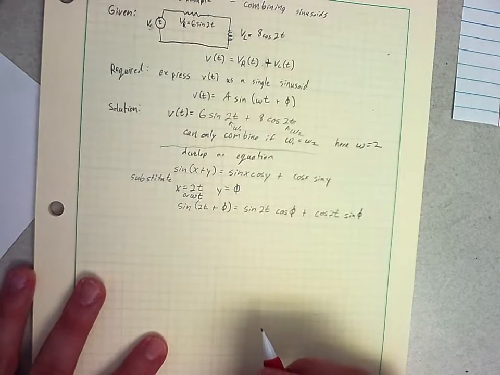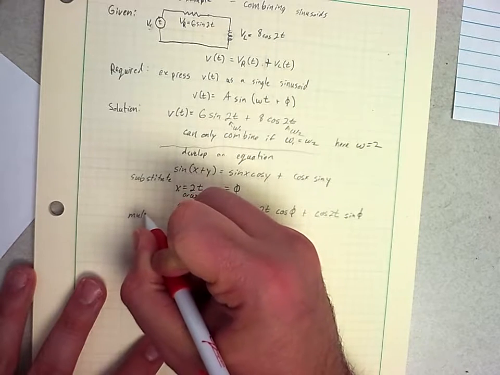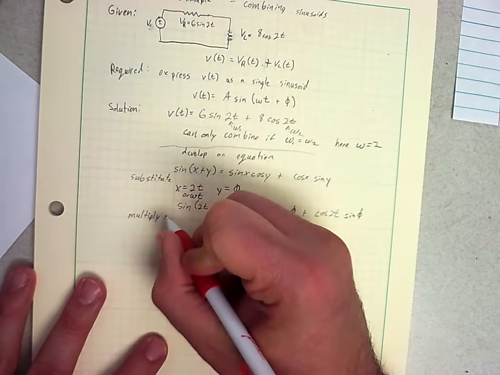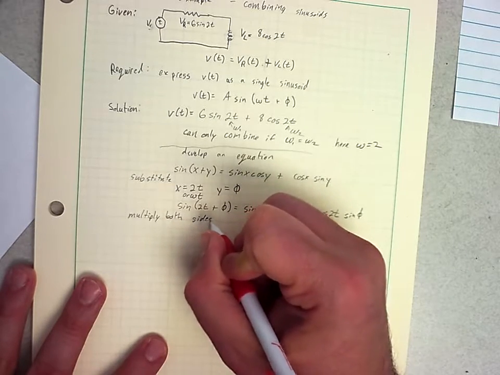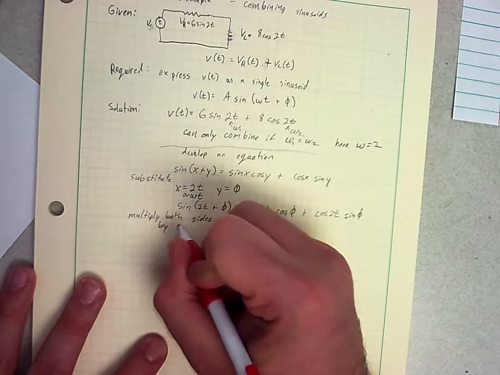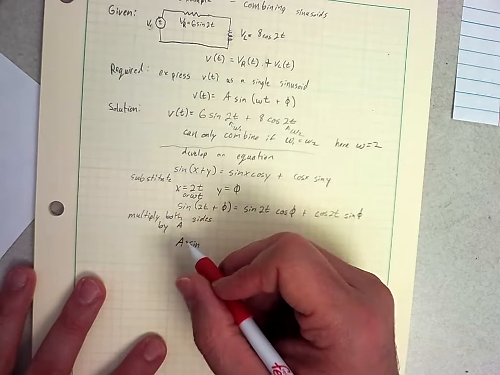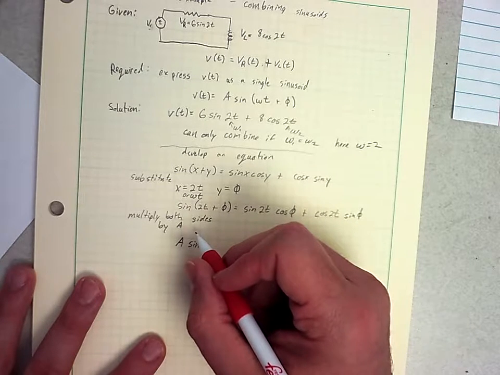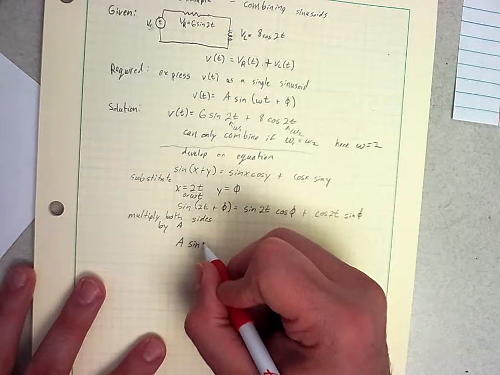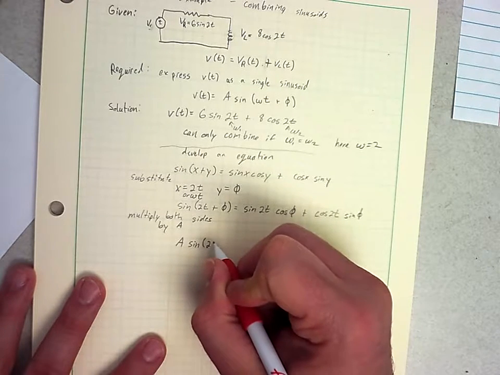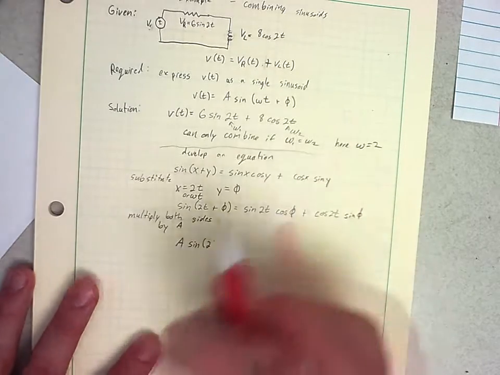And then multiplied by A, that gives me A times sine of 2t. I'm actually going to back this up.